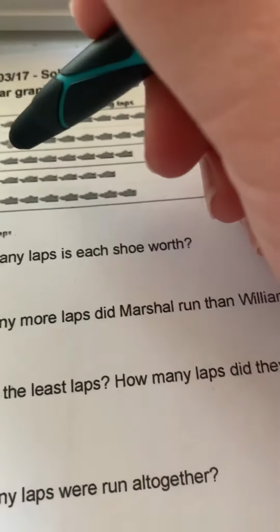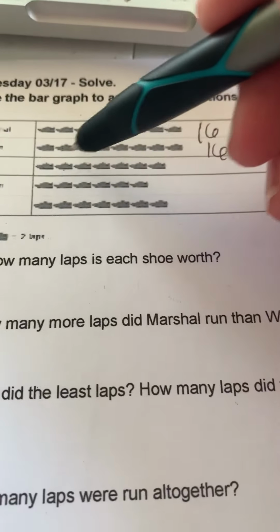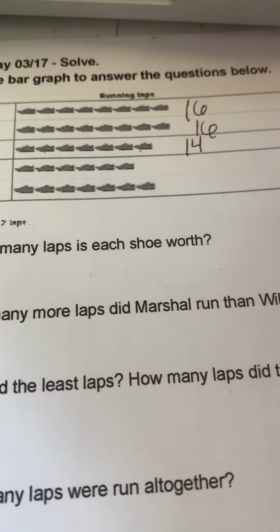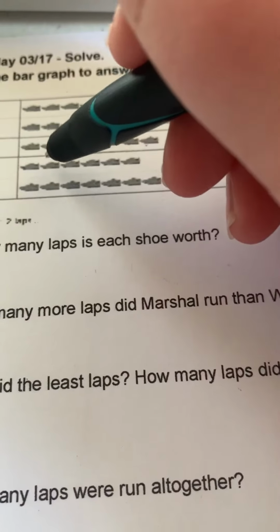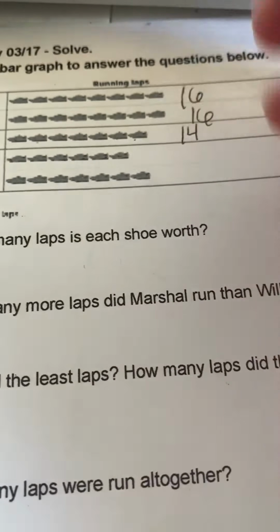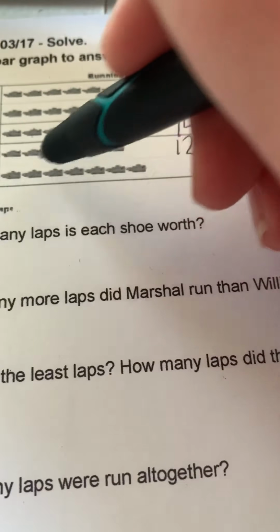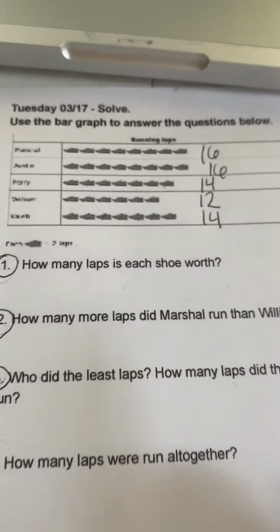Then I have Perry. Perry ran 2, 4, 6, 8, 10, 12, 14. William ran 2, 4, 6, 8, 10, 12. And Caleb ran 2, 4, 6, 8, 10, 12, 14 laps. So now this will help me answer my questions.